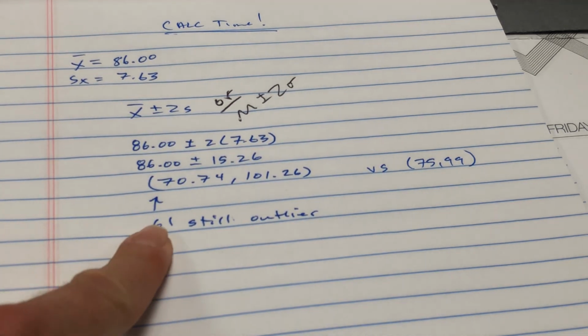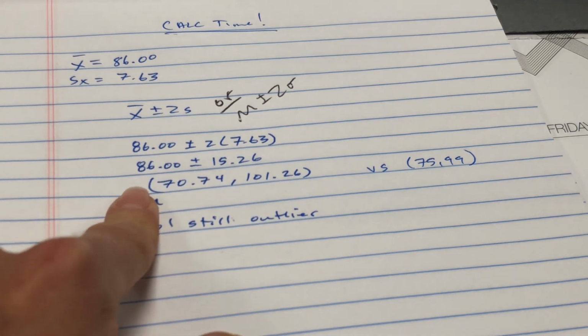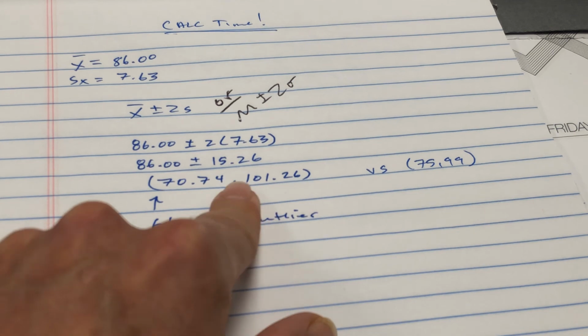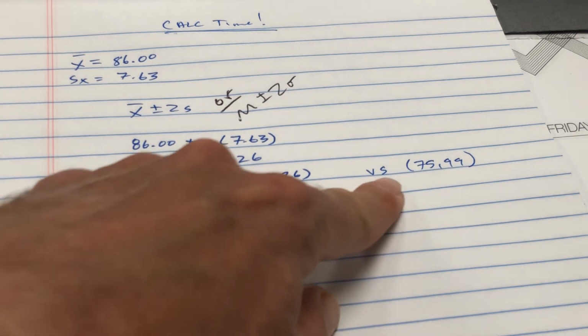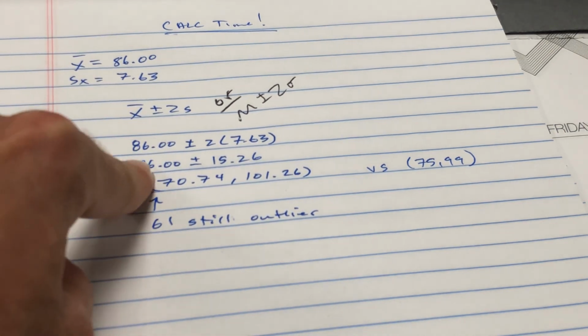It doesn't matter. 61 is such an outlier that even here, it is still an outlier. Something like if I would have had a 73, outlier there, not an outlier here. So obviously there's a little bit of a difference between the two. Both can be used going forward. This is the way we're going to do it.